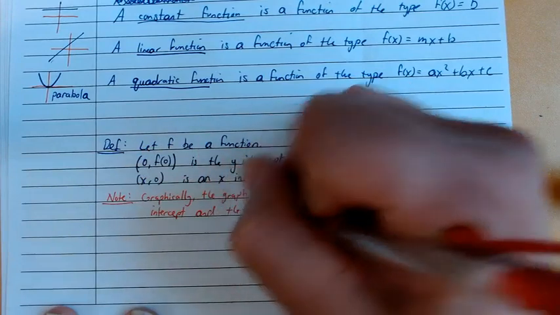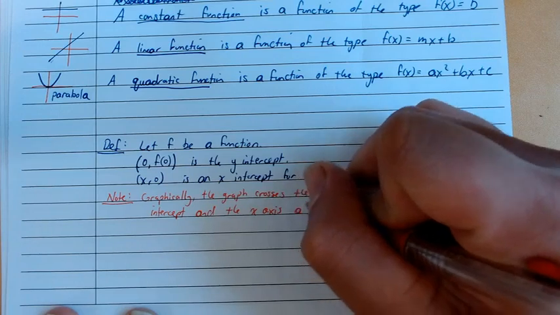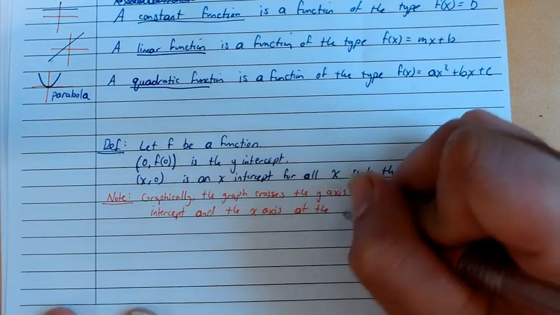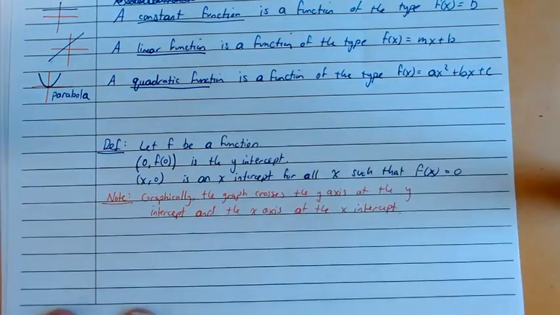And the x-axis at the x-intercept. All right.